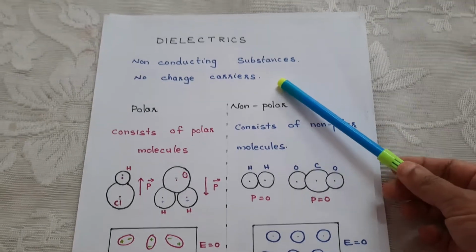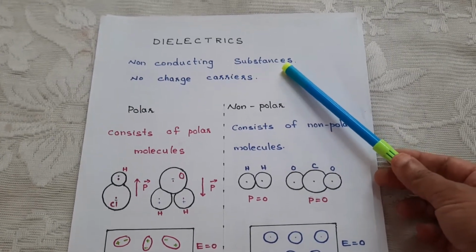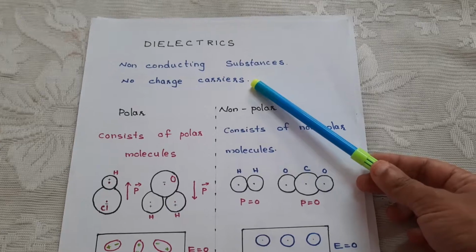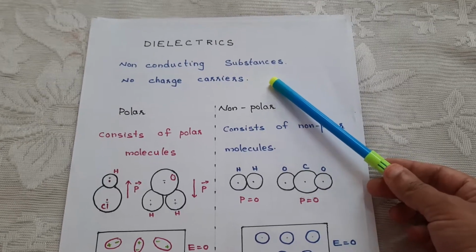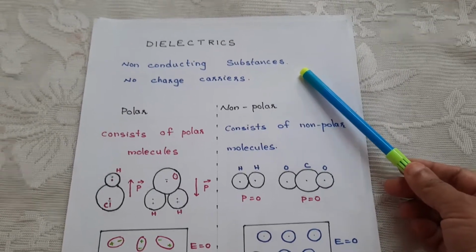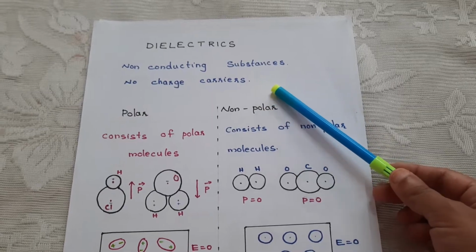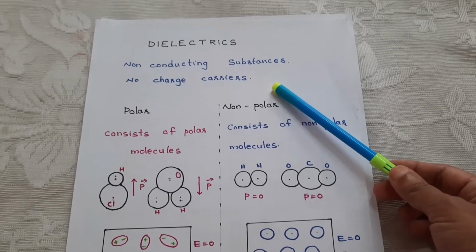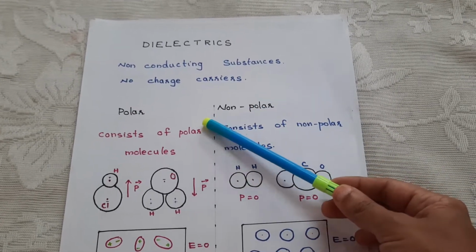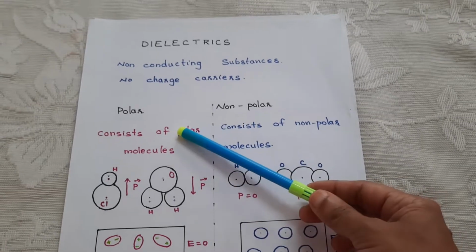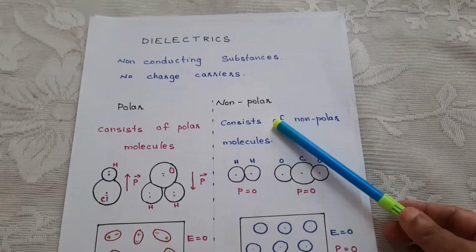In this class, let us learn about dielectrics. Dielectrics are non-conducting substances or insulators. They have no charge carriers. They are of two types, polar dielectric and non-polar dielectric.